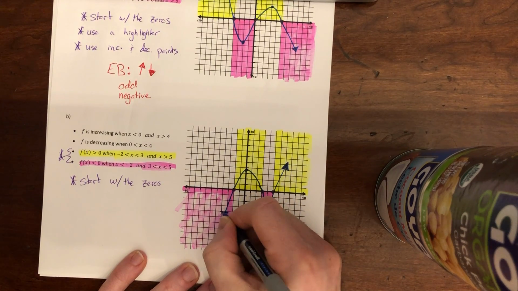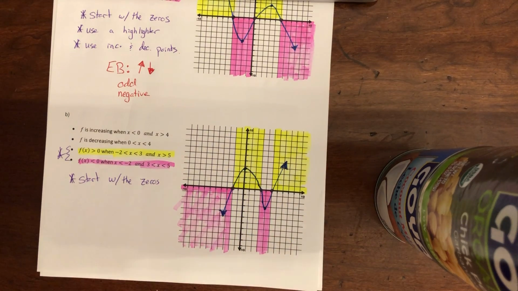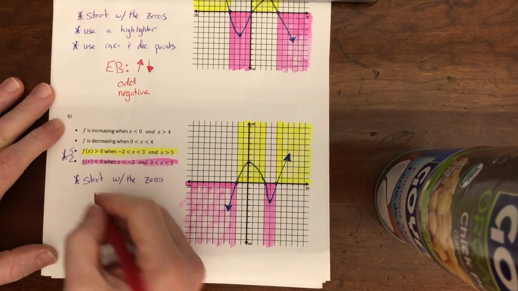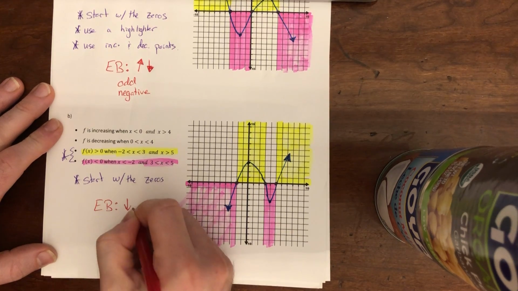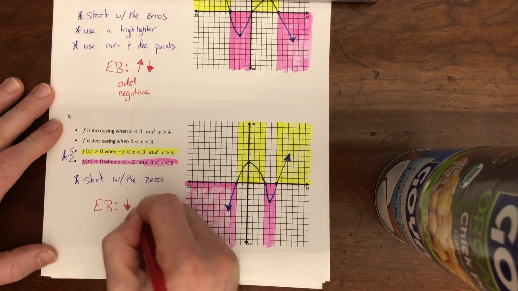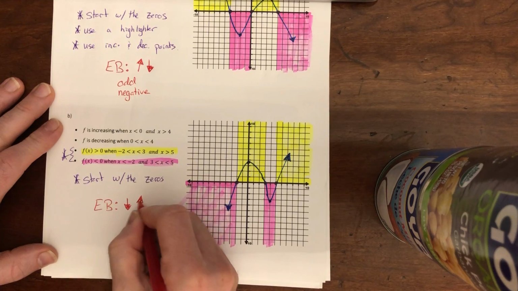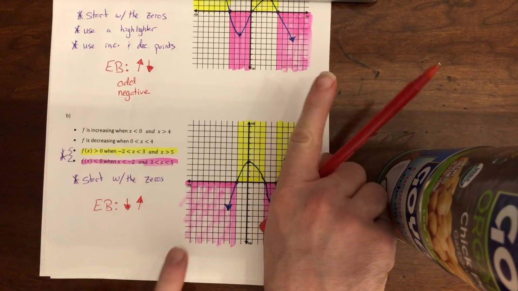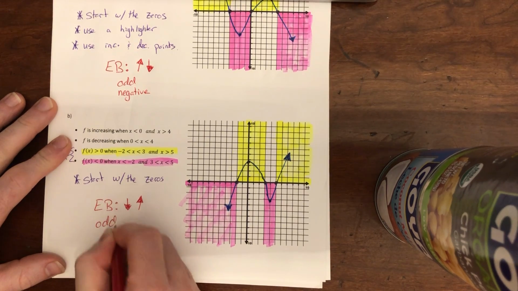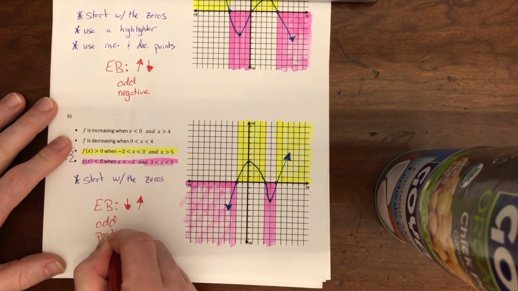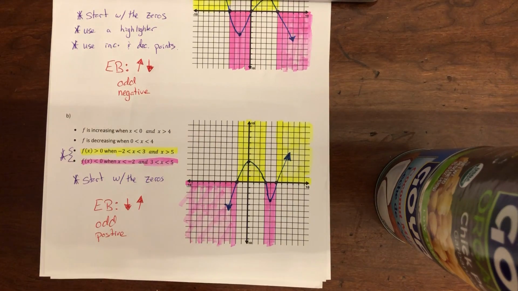All right, so I stayed in the highlighted regions, hit the points they needed me to do, and I'm good. So my end behavior with this one would be down, up, right? Down, up. So this is going to tell me that it's going to be an odd positive.